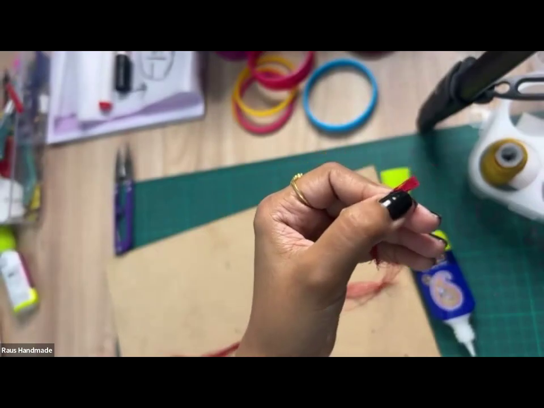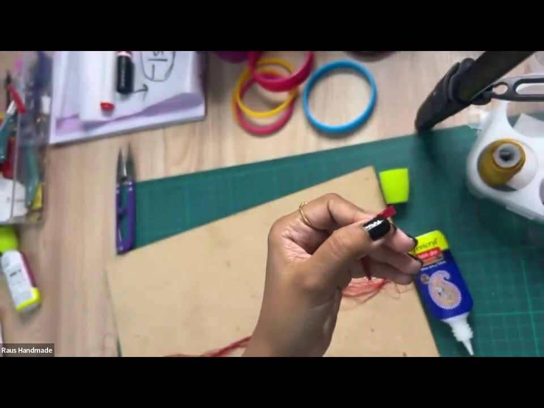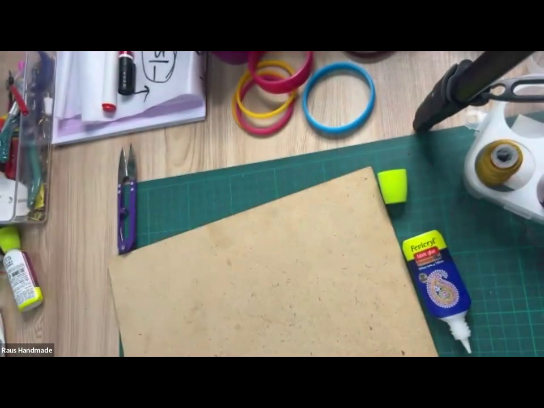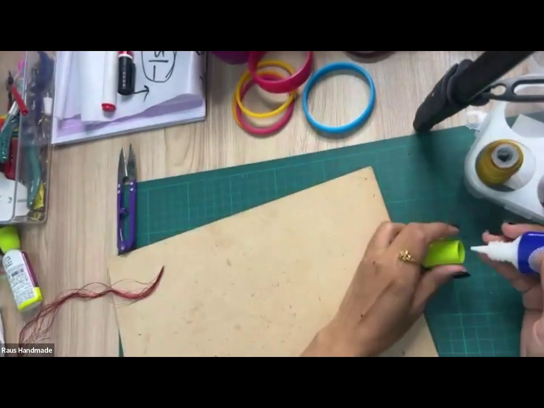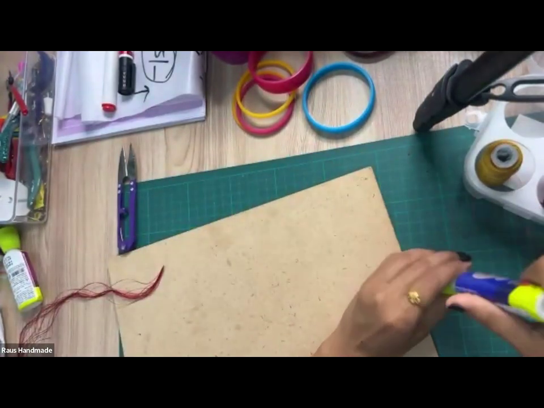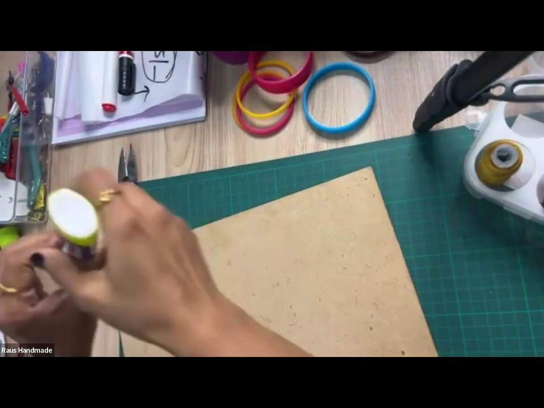Are we clear? Are we clear till now? Do you have any other queries? How to remove the thread from pad? Okay.